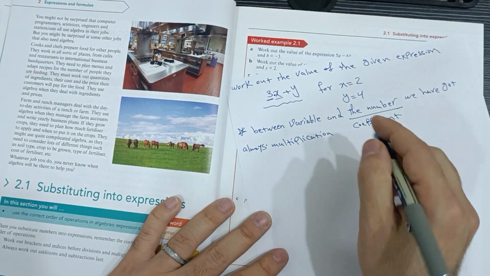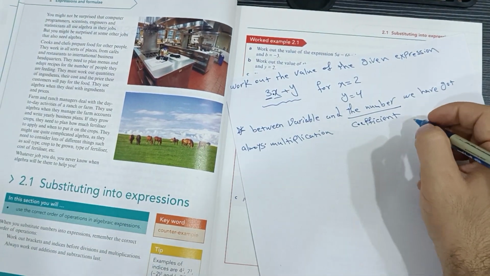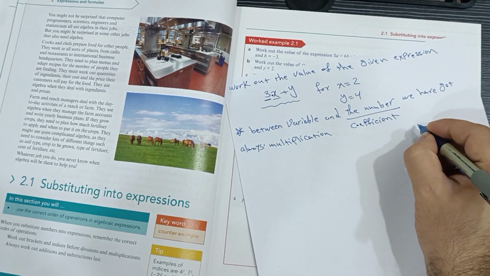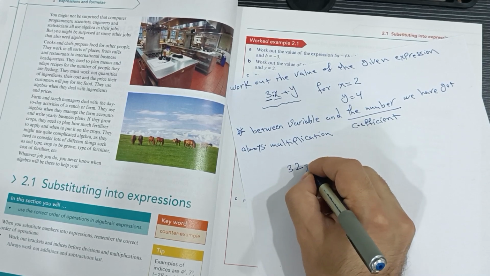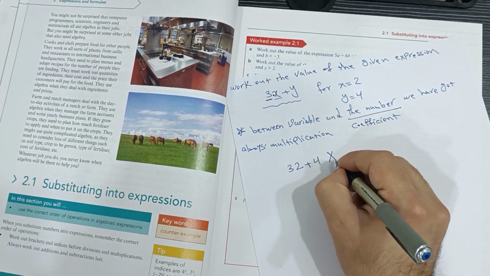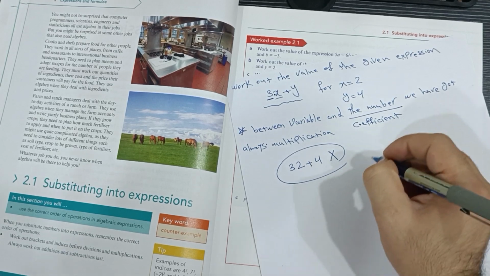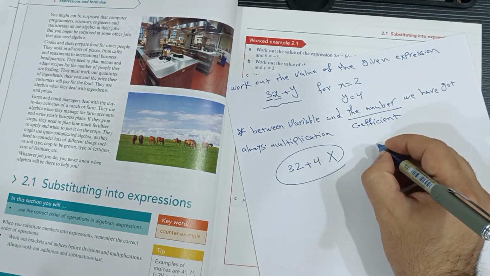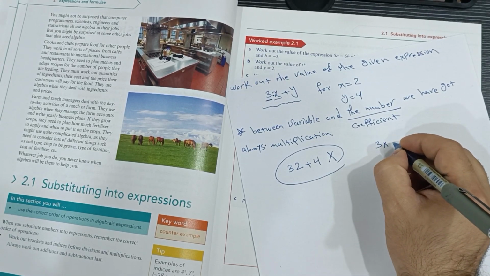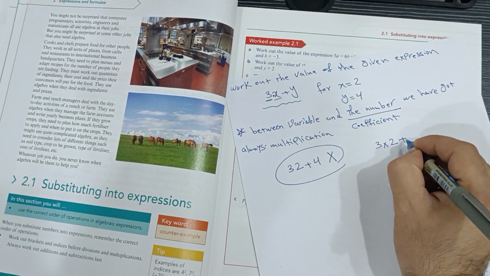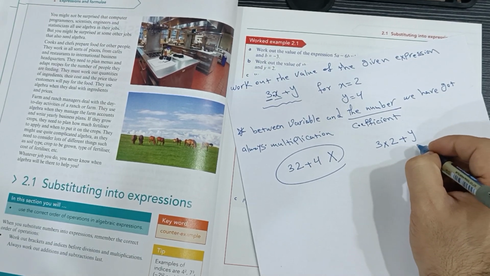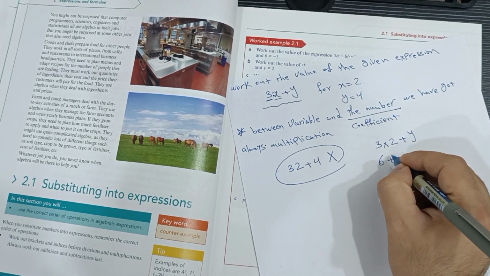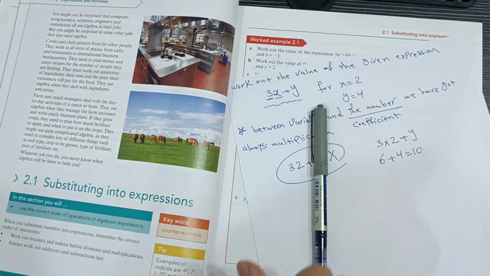There is a common mistake from the students. Not always, but some students feel that if they put 2 instead of x, this expression will become 32 plus 4, while it's 100% wrong. The true matter is, between these two we always have multiplication, so we have to multiply them: 3 times the value of x, which is 2, plus y, which is 4. According to BEDMAS, which is the order of operations, multiplication comes first, which is 3 times 2, 6, plus y is 4, so it is going to be 10.